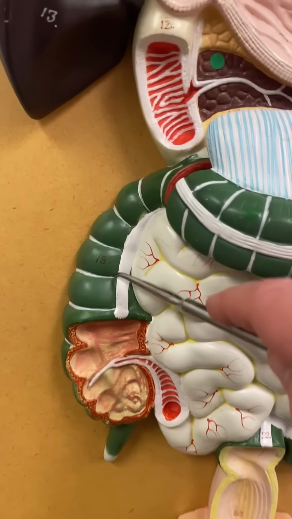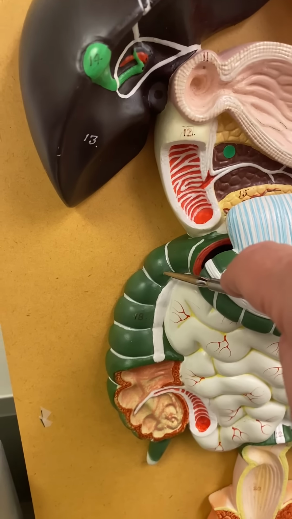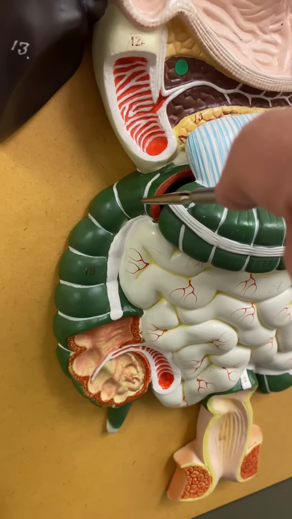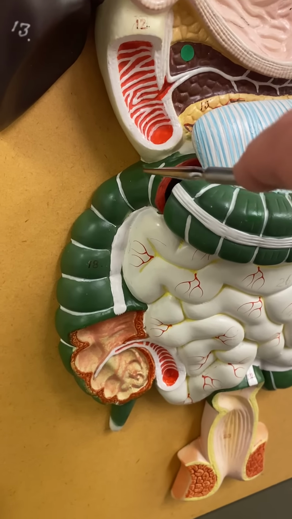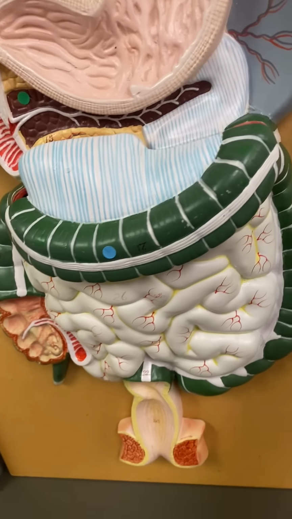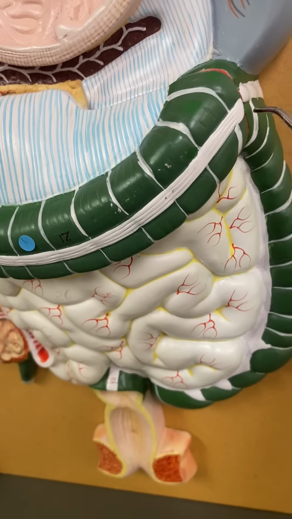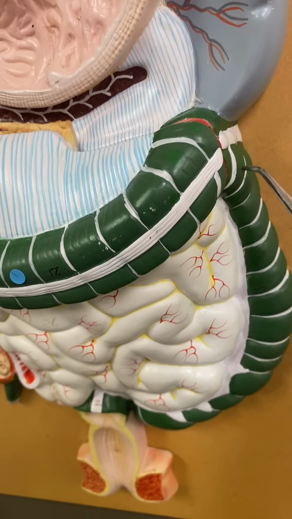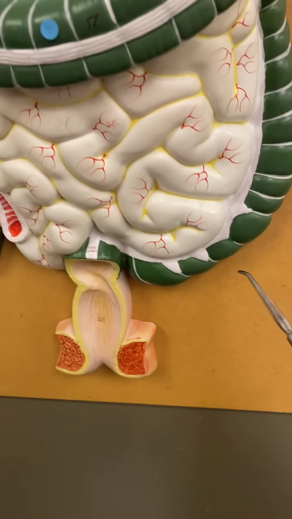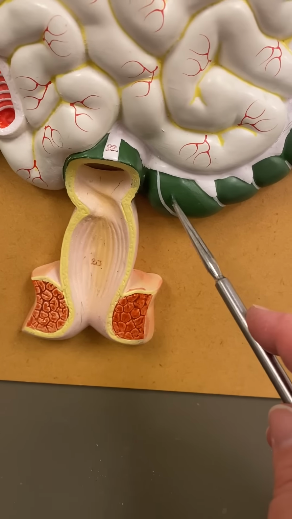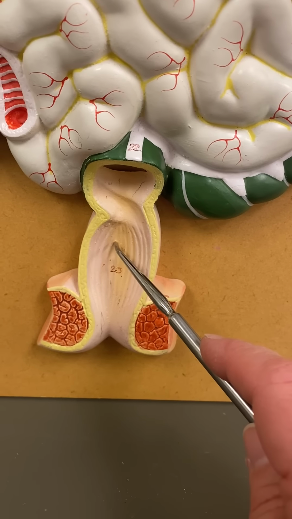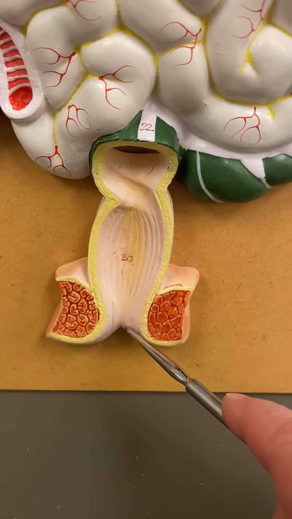This is the ascending colon. It climbs up the right lateral wall of the abdominal cavity. This is the hepatic flexure, or the right colic flexure, the transverse colon, and then here we have the left colic flexure, or it's also called the splenic flexure. This is the descending colon. Then we go into the sigmoid colon, and then the rectum, which is the terminal portion of the colon, and then we go into the anal canal, and then the anus.